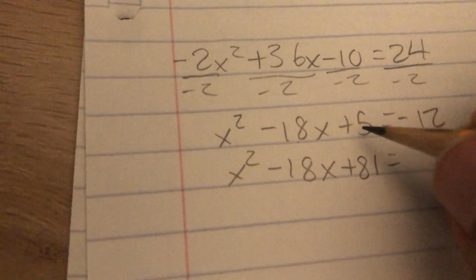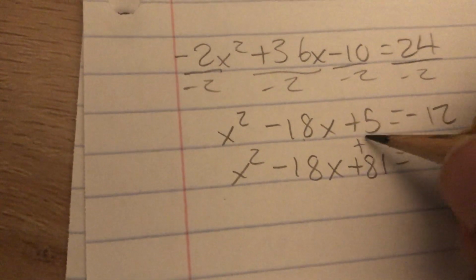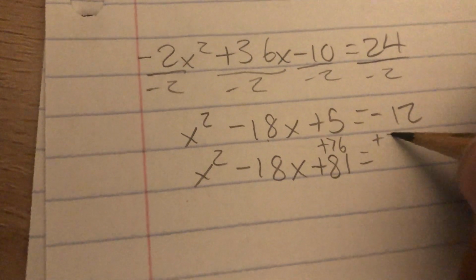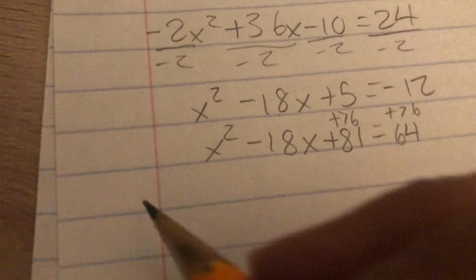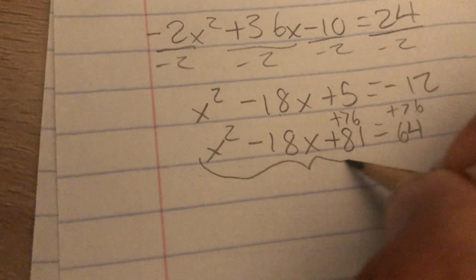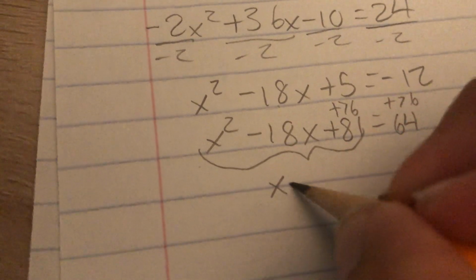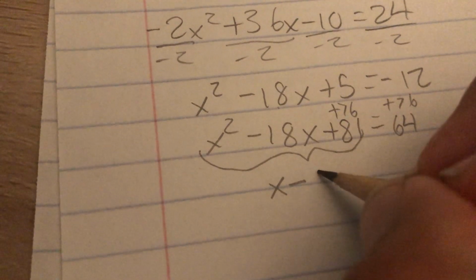So how did I get from 5 to 81? I had to add 76. So if I add 76 here, I'm going to get 64. So now we have our perfect square completed. So this means it has the shortcut: square root the front, repeat here, then square root the back, which is 81, so it's going to be 9.